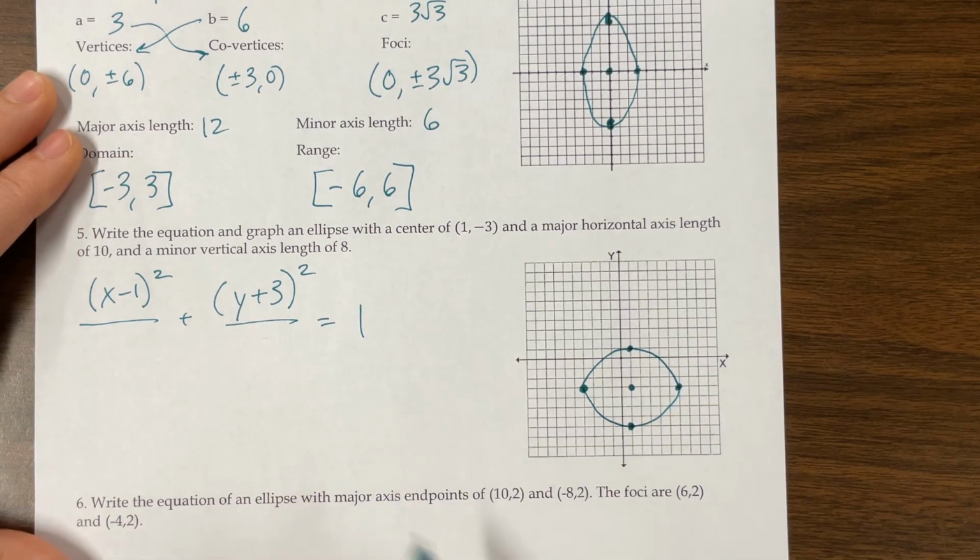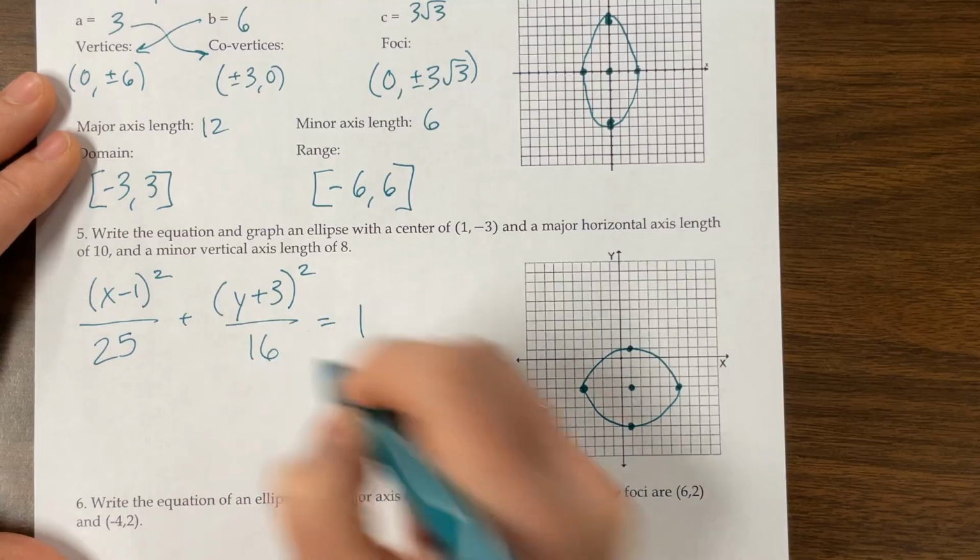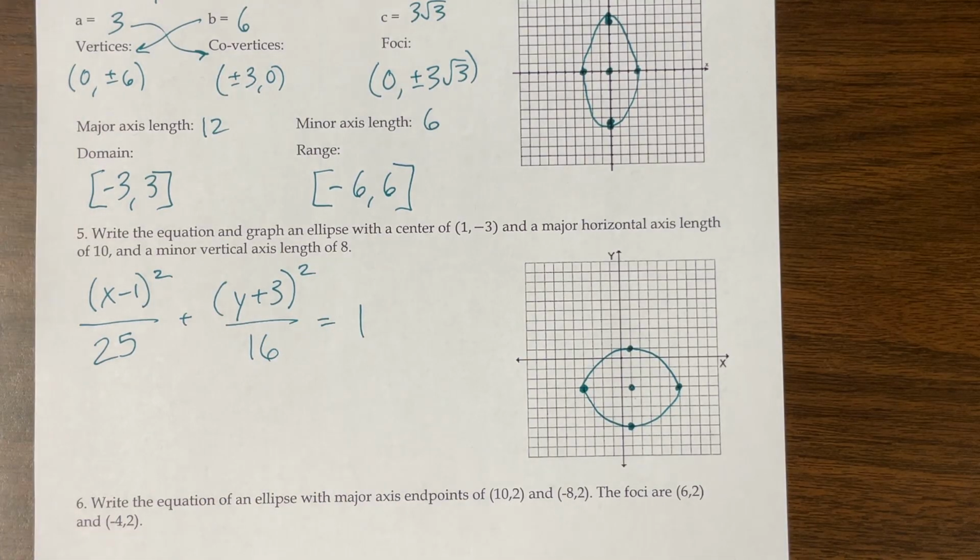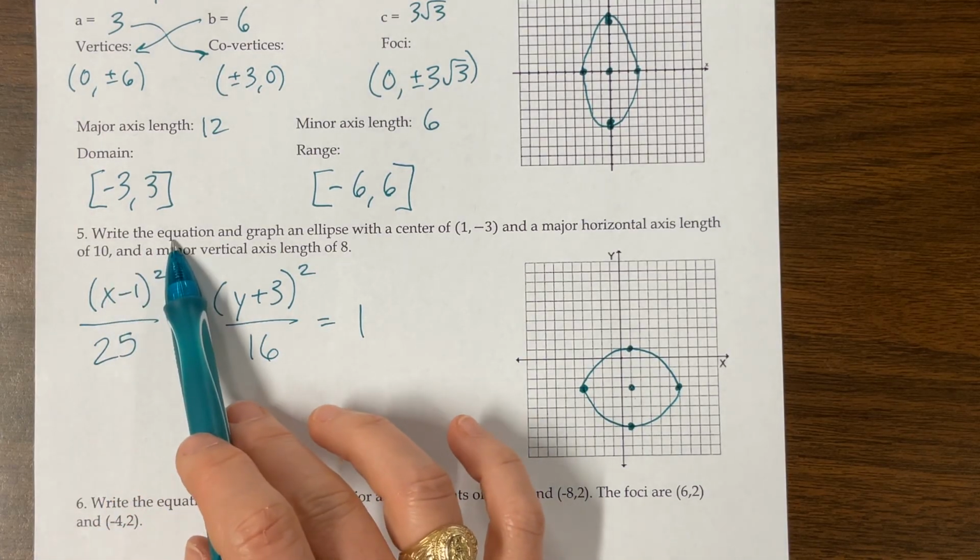Okay, so this equals 1. How much did I move in the x direction? I moved 5 each way, so that's a 25 here. I moved 4 each way here, that's a 16 there. And we wrote the equation and graphed it. Did I ask for anything else? Write the equation and graph an ellipse.